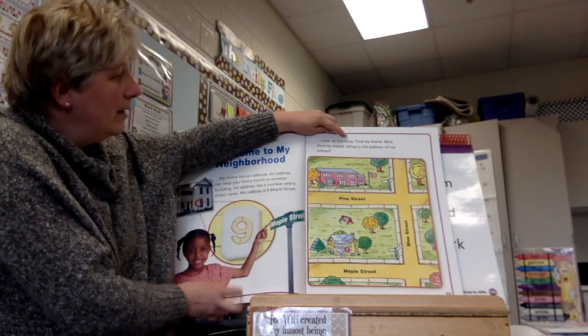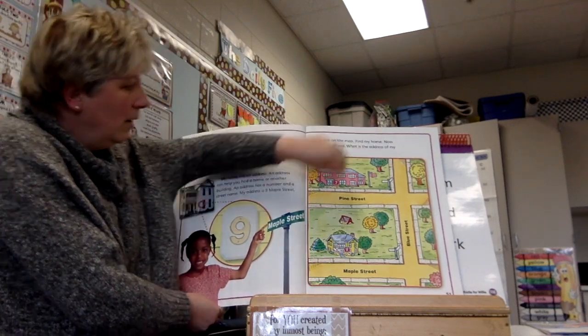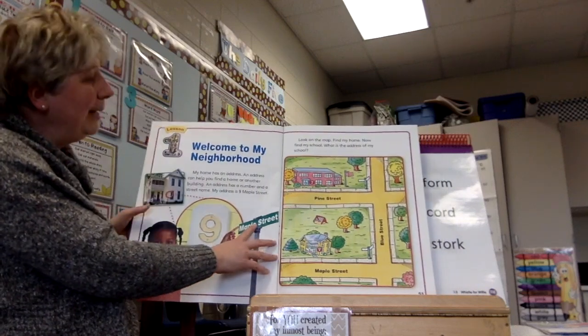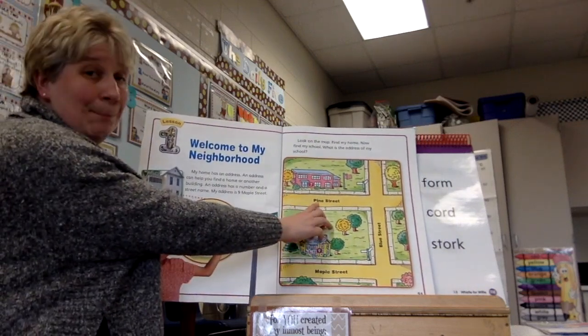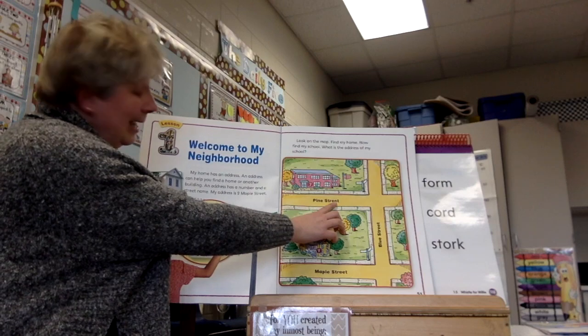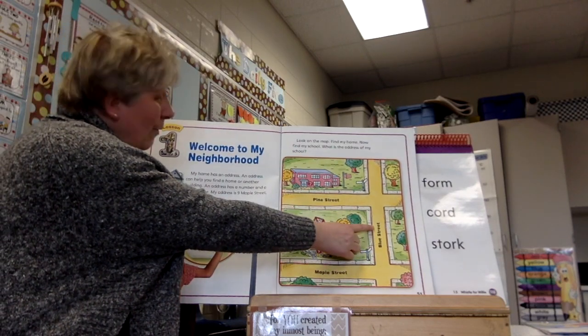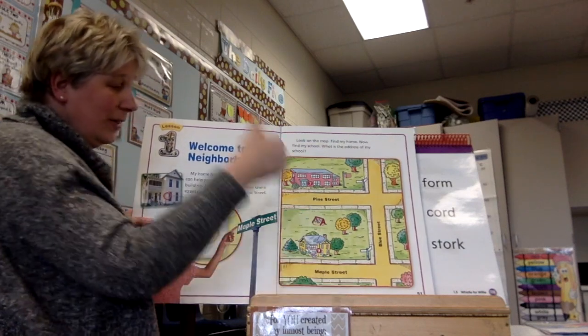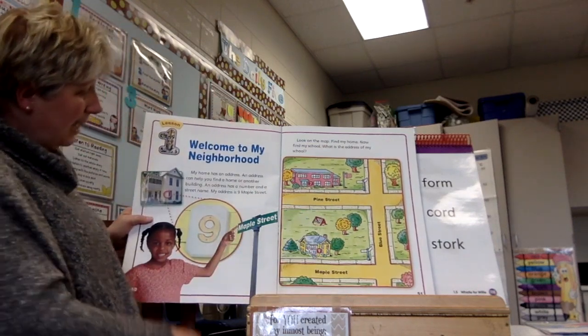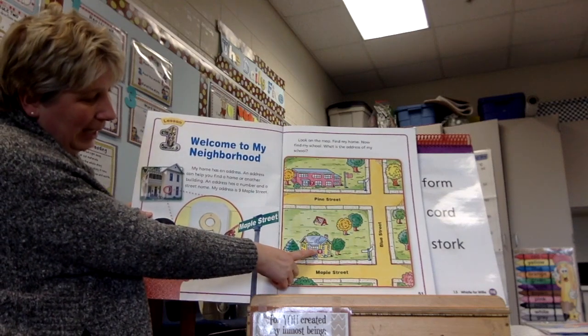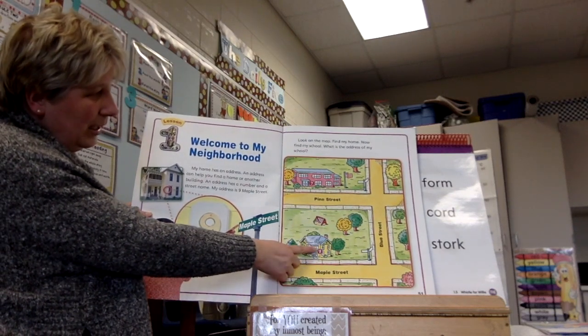Look on the map. Find my home. Well, she told us she lived on Maple Street. So let's look for Maple Street. This one says Pine Street. Not that one. Blue Street. Not that one. Maple Street. Yes. And she said her house number is 9. And there's the number 9. So that's where she lives.